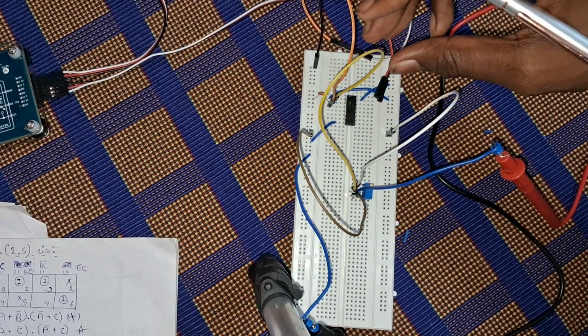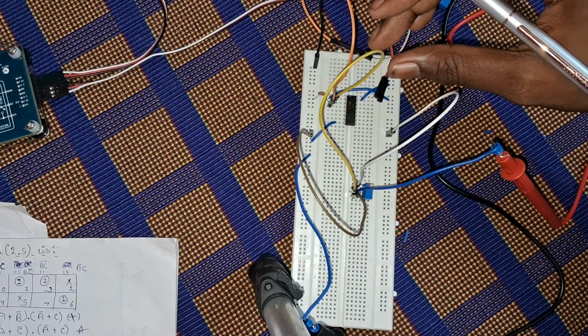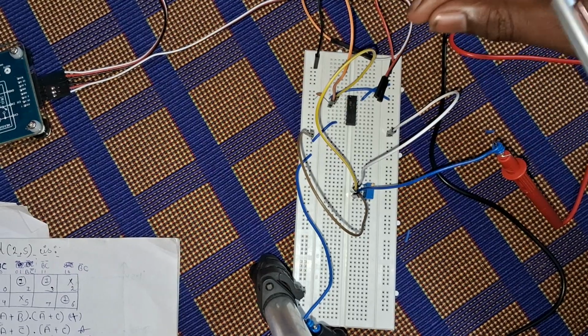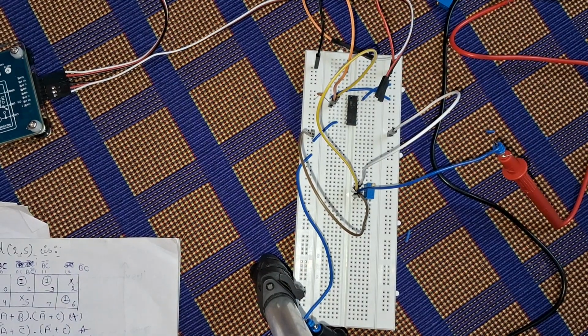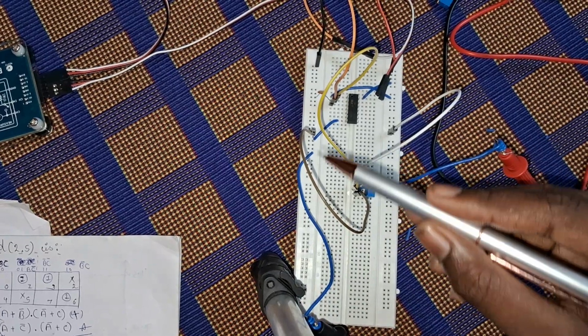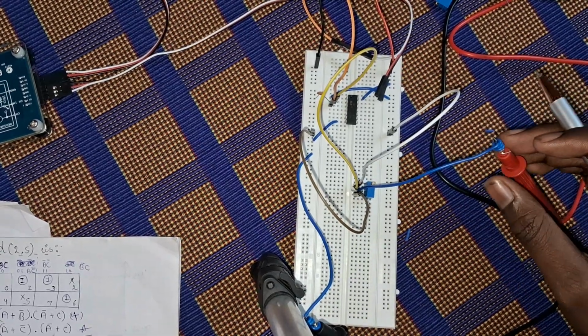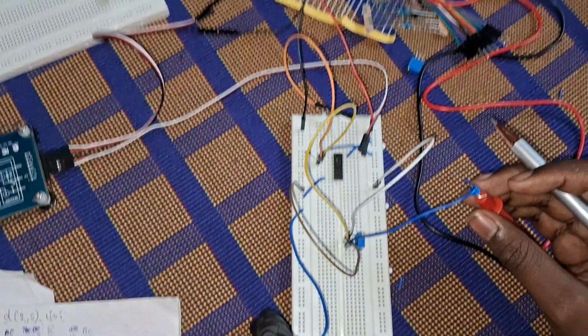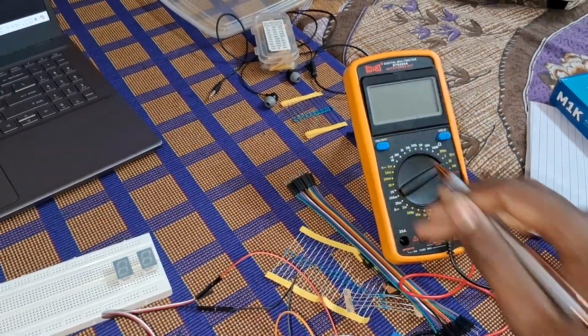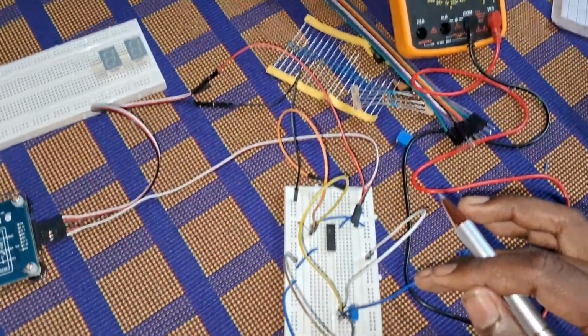We will give this voltage output to the input of the second NAND gate, and we will also show this varying voltage on the multimeter. You can see there is a multimeter connected across the potentiometer.